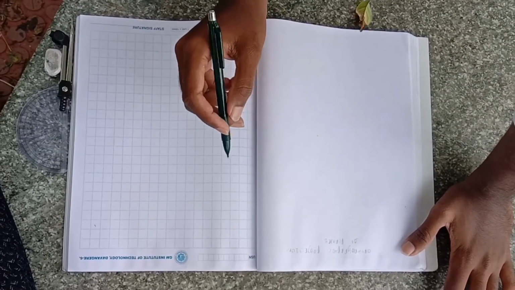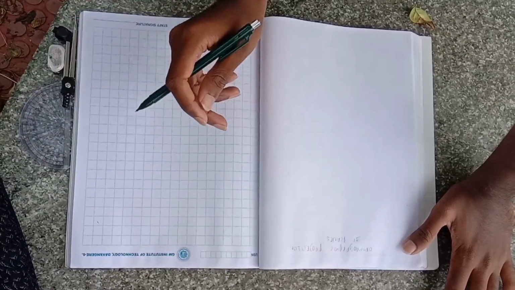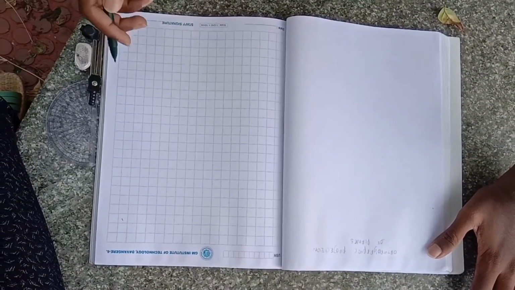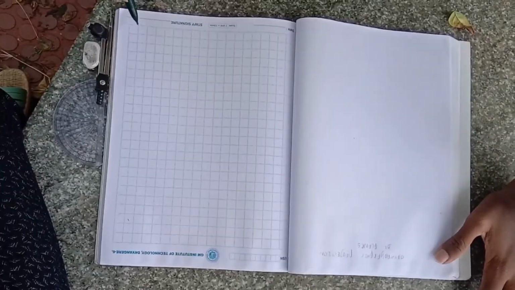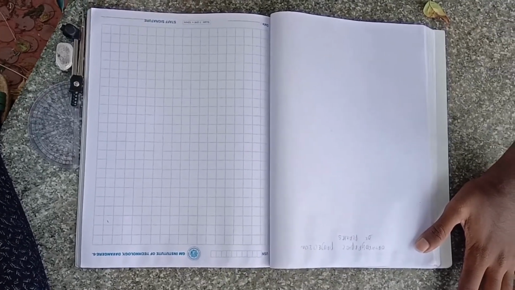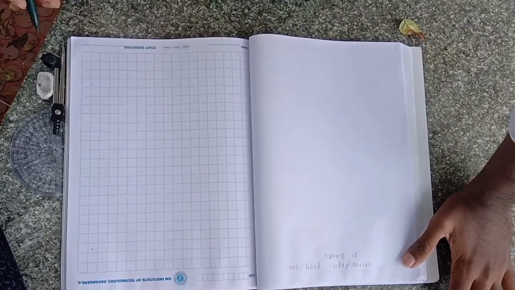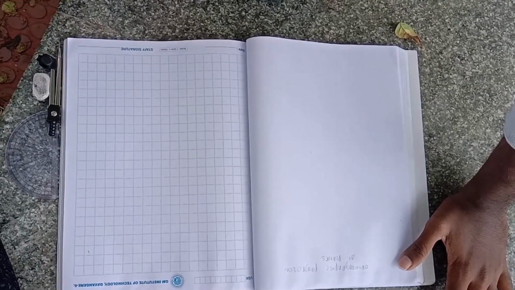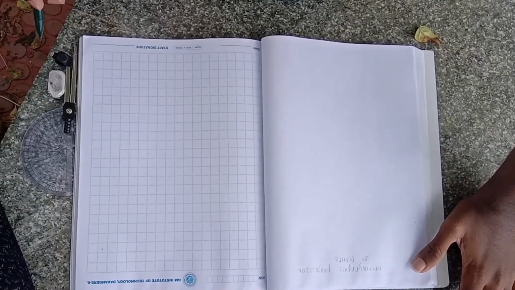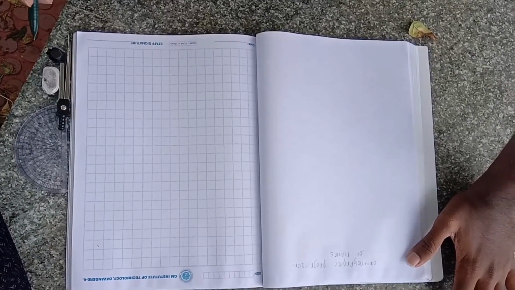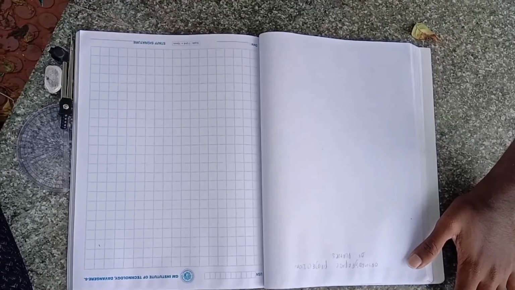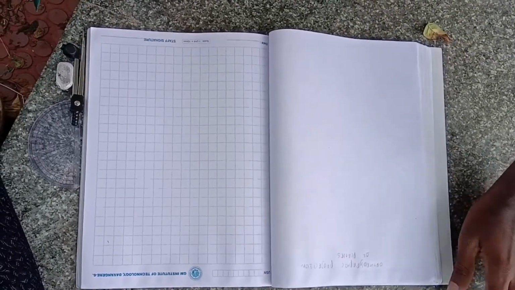Orthographic projection of planes. We know that a point is a 0 dimensional figure, a line is a 1 dimensional figure, and a plane is a 2 dimensional figure. We have to solve the problem based on plane surfaces. The problem is like this: a triangular lamina, which is an equilateral triangle of 25 mm sides, lies with one of its edges on HP such that the surface of the lamina is inclined to HP at 60 degrees, and the edge on which it rests is inclined to VP at 60 degrees. Draw the projection of the lamina in this position.